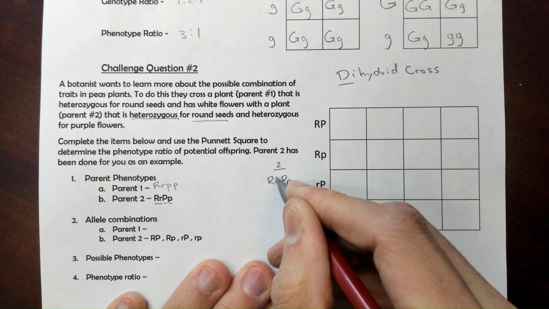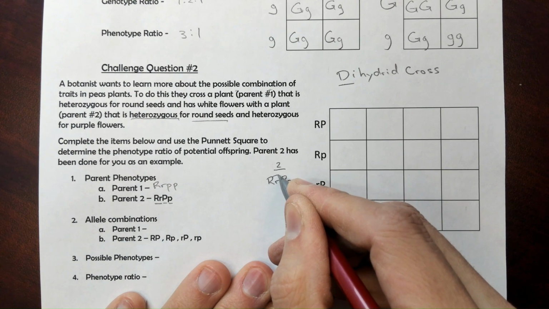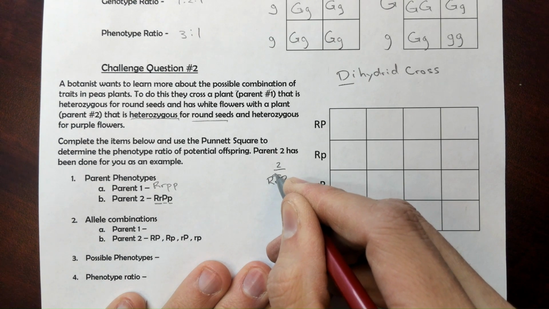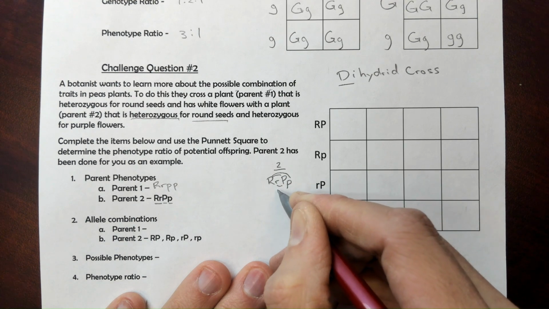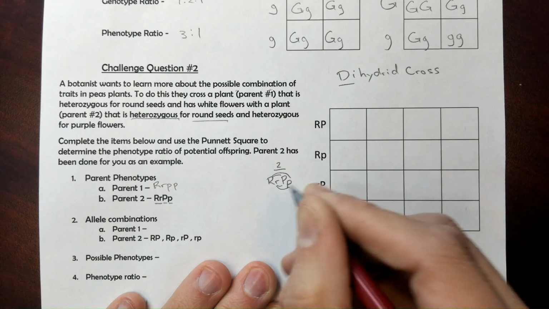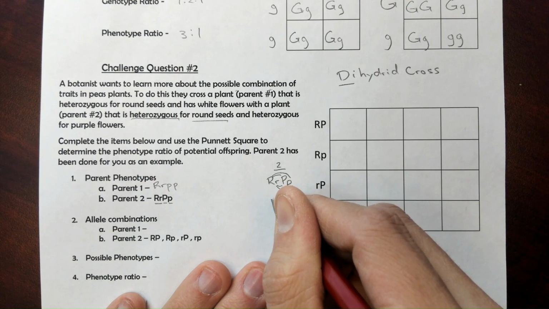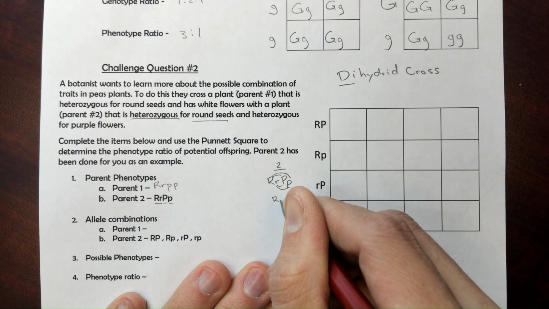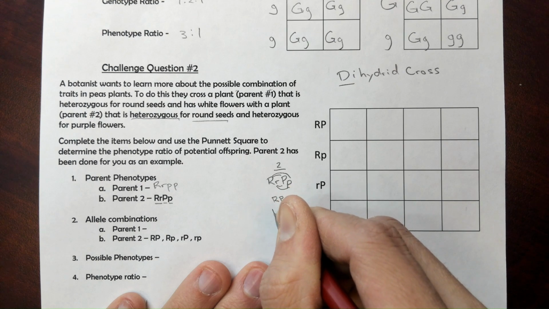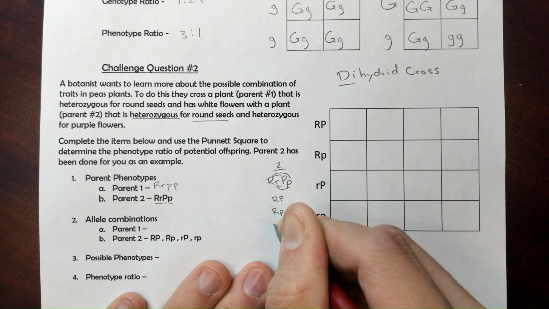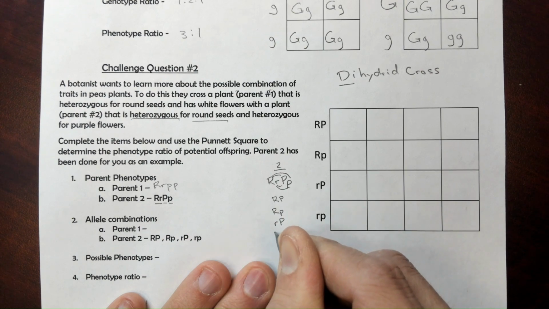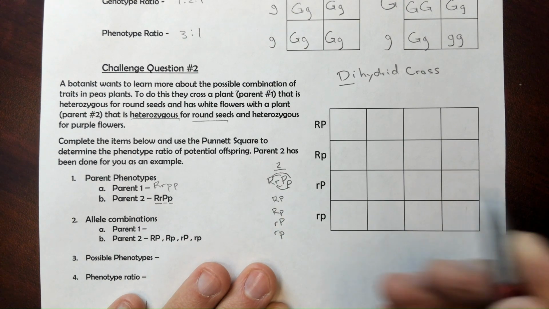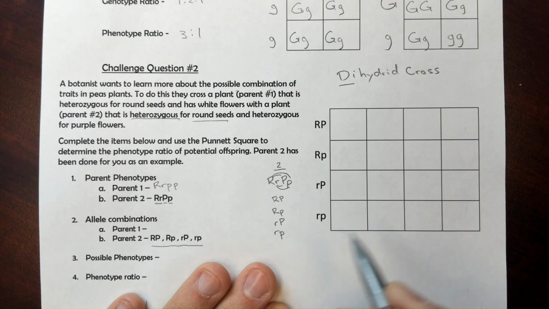So parent 2 could pass on the round allele and the purple allele, the round and white allele, the wrinkled and purple allele, or the wrinkled and white allele. So all of the combinations for 2 are as follows. Capital R, capital P, capital R, lowercase p, lowercase r, uppercase P, lowercase r, lowercase p. Anyway, that's what's listed out down here.